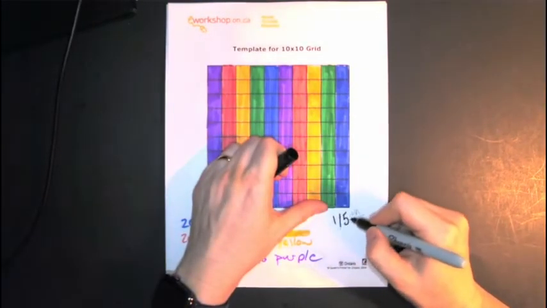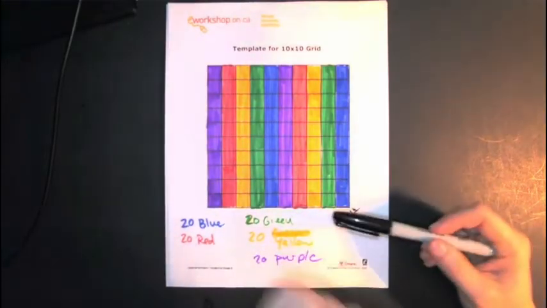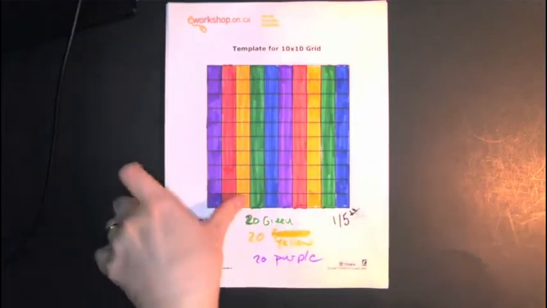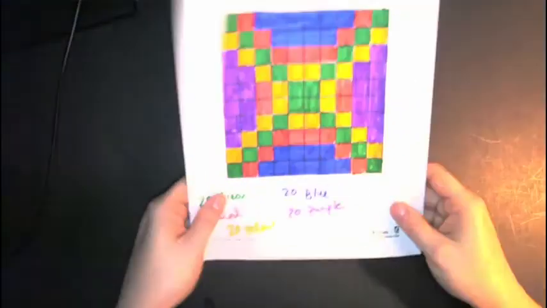1/5 is those colors. So 1/5 of mine is green, 1/5 is yellow, 1/5 is purple. Then I've created some other designs.